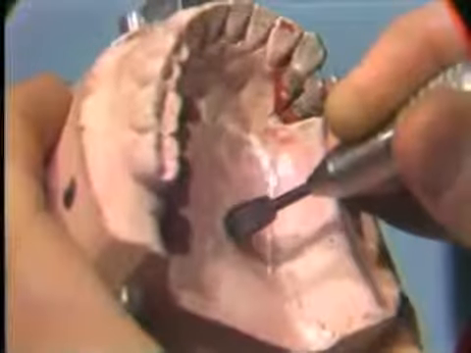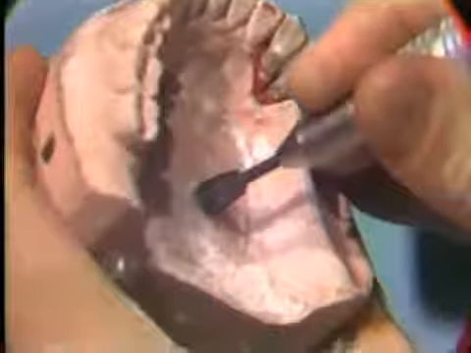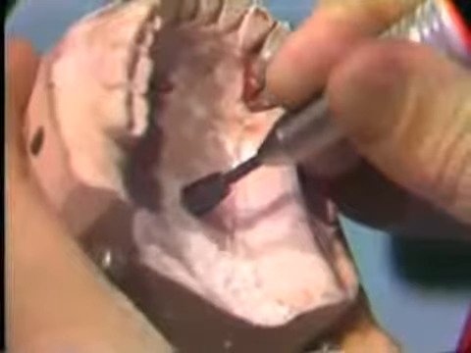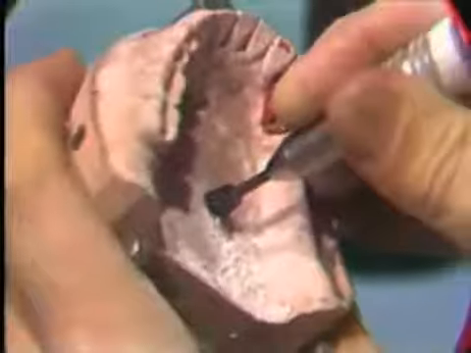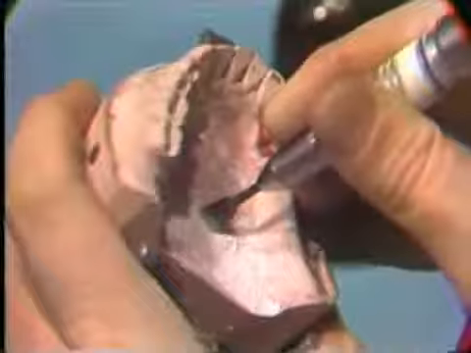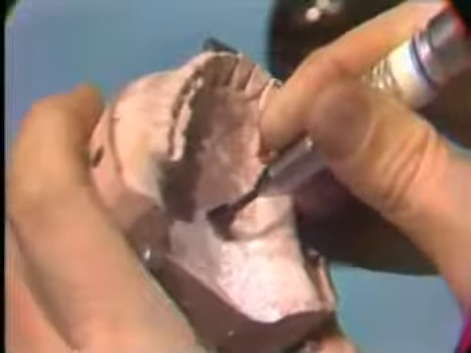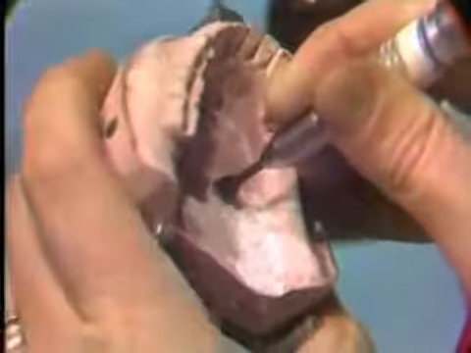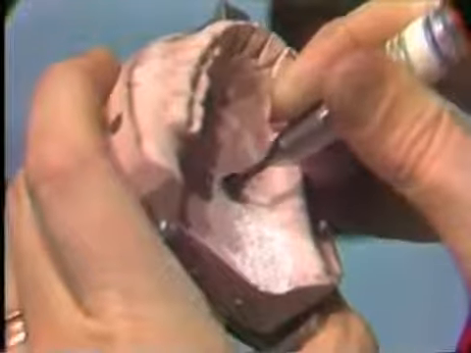With the cast still mounted in the correct position on the cast holder, drill a hole in the middle of the oral side of the base of the cast with a pear-shaped acrylic burr. This hole should be the full width of the burr, about 10 millimeters deep, and should be slightly undercut by rotating the burr in the base of the cast.